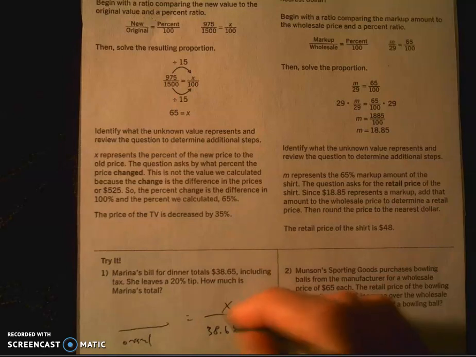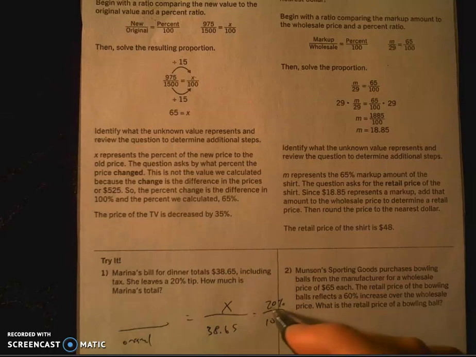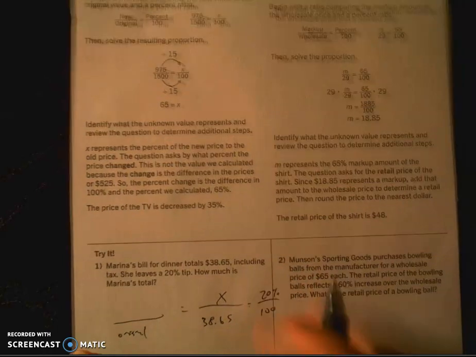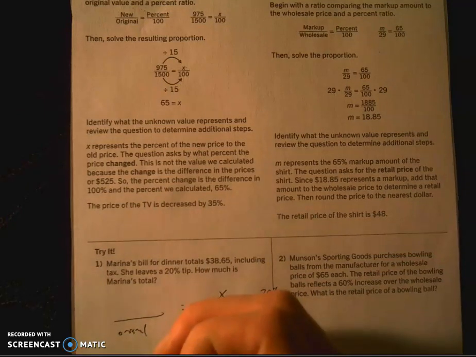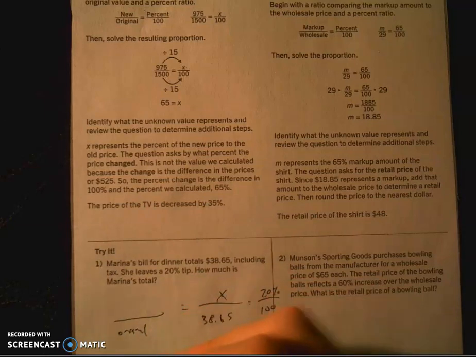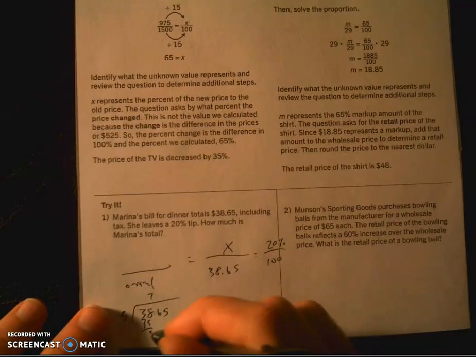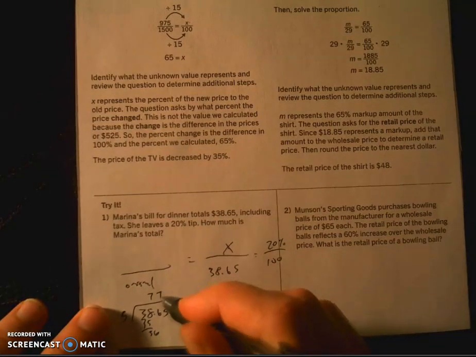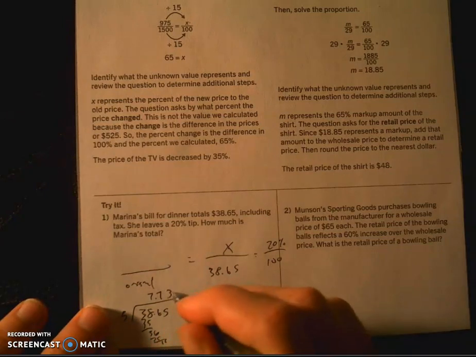So in order to figure out what percentage that is, we're going to solve by basically dividing this by 5. And you'll figure out how much the tip is. And then you can add that together to get your new value. So for this first one, 1/5 of 38.65, so cross multiply. $7.73.